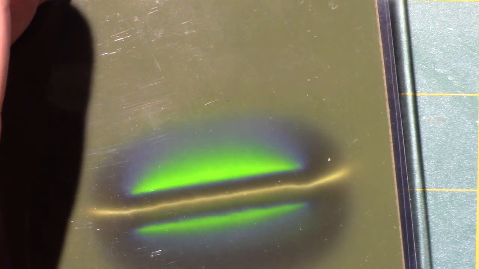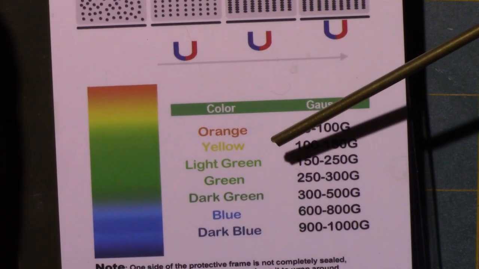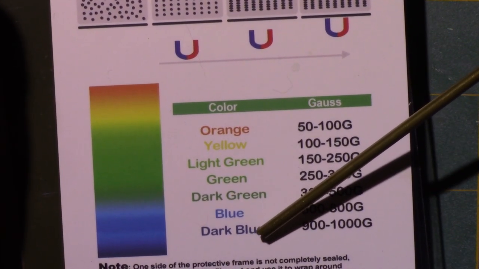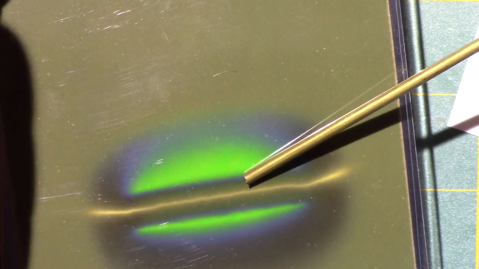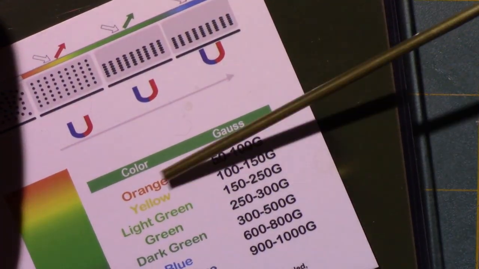Now one thing you have to be careful about is these numbers are nonsense. This is saying that yellow is the weakest and blue is the most intense, and that is not the case. Look, as we get farther away from the magnet, we go from green to blue. The farther away you get, things should diminish. So these numbers are all wonked up here.